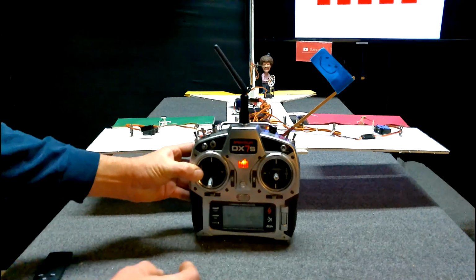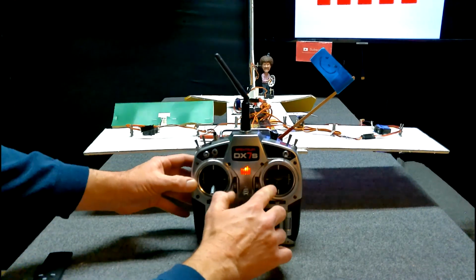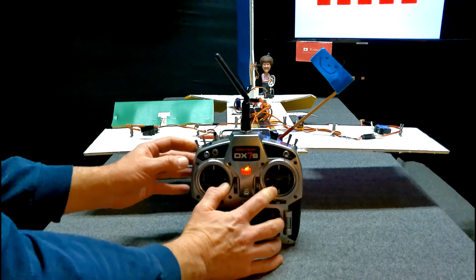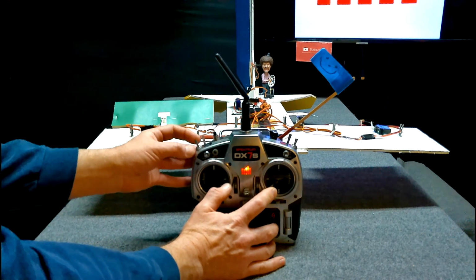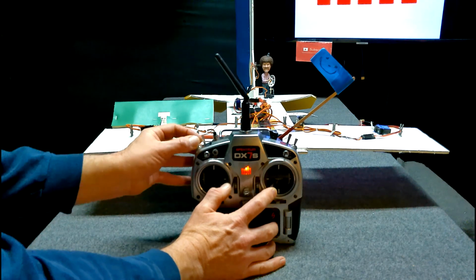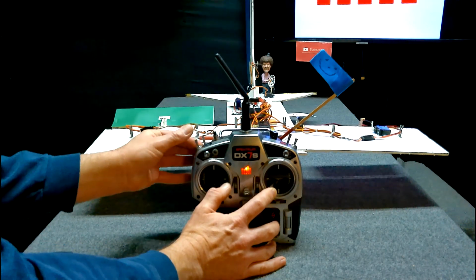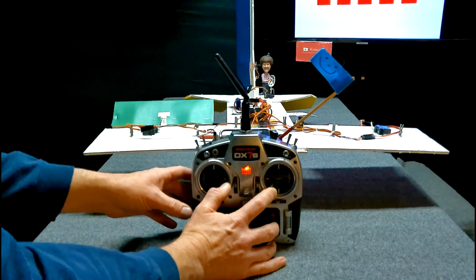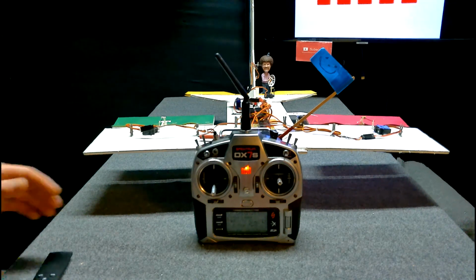All right, now at that point, you're going to pull both sticks down and towards each other. And the switch that we're going to use is our flight mode. We're going to flip it 5 times, which is actually 10 strokes. 1, 2, 3, 4, 5. See the control surfaces make their dance? Now it recognizes what we just did.